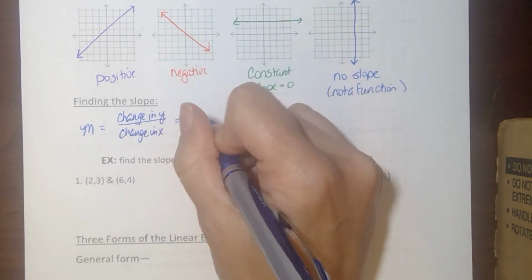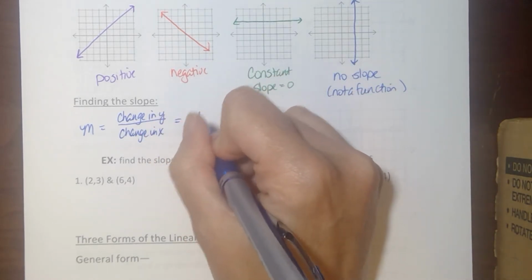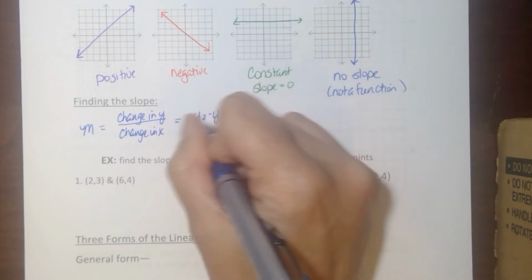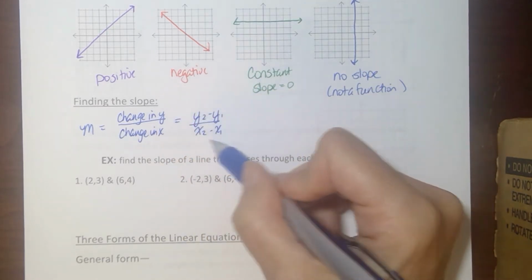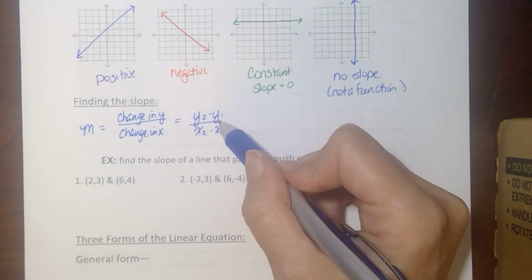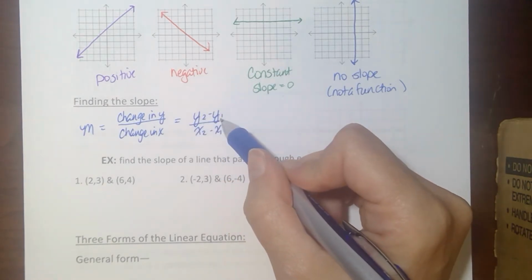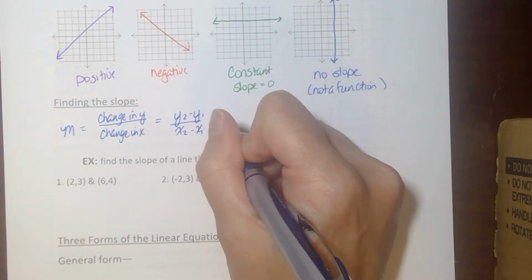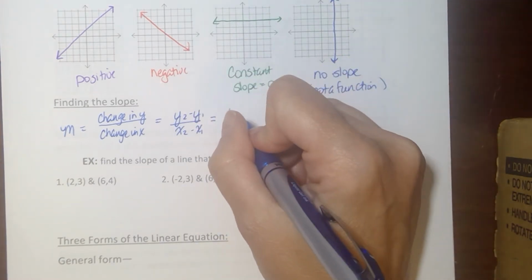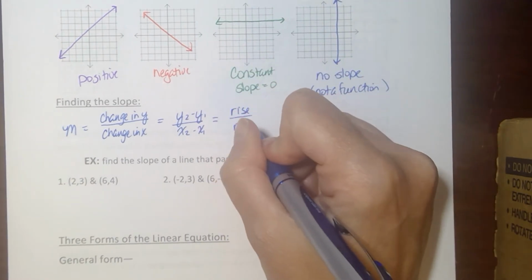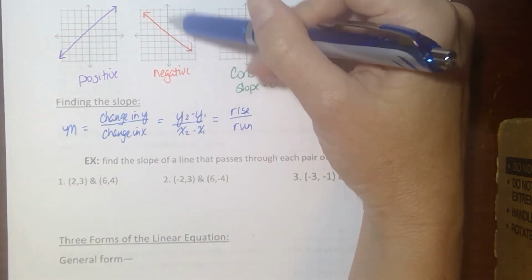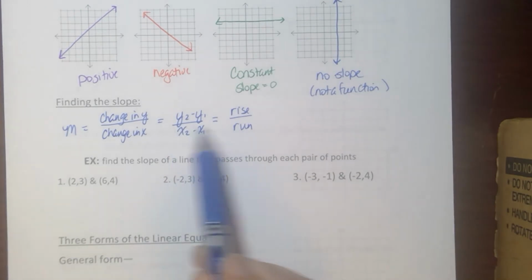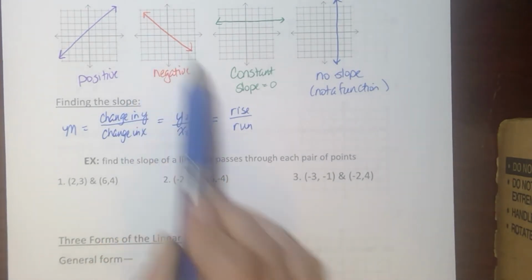Another way to talk about slope is the formal definition, y sub 2 minus y sub 1 over x sub 2 minus x sub 1. Sometimes we can get hung up worrying about what's my y sub 2, what's my y sub 1, so I tend to stay away from that one. I think about slope as either rise over run, because my y-axis is my up and down or my rise. My x-axis is my left to right or my run.